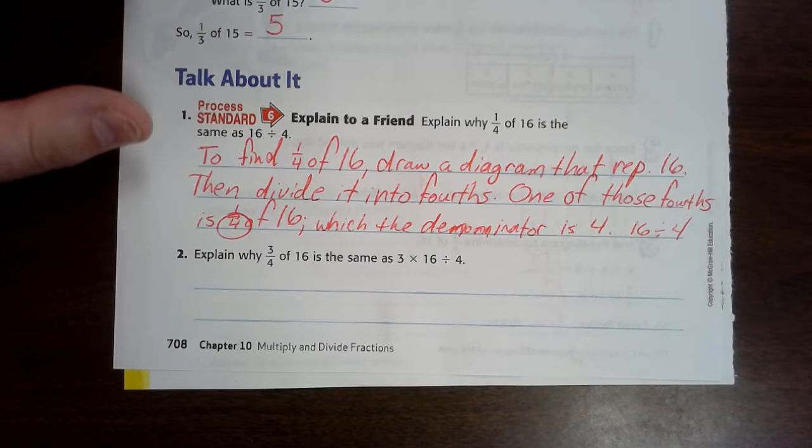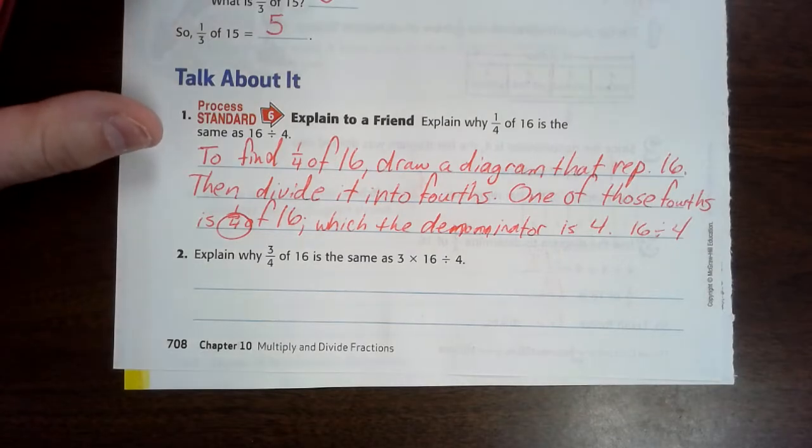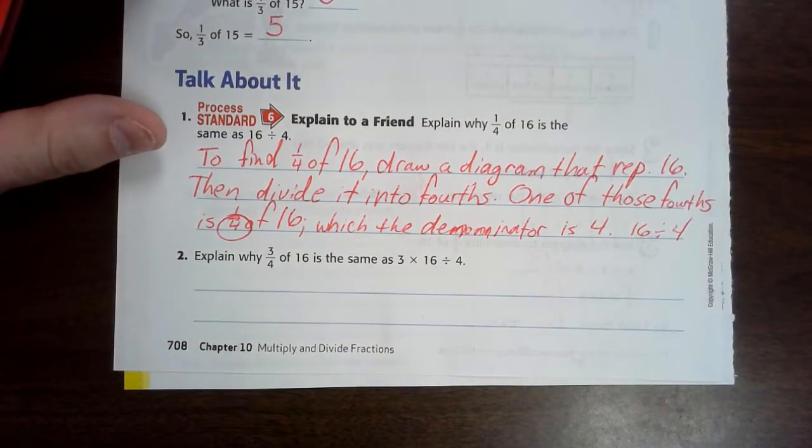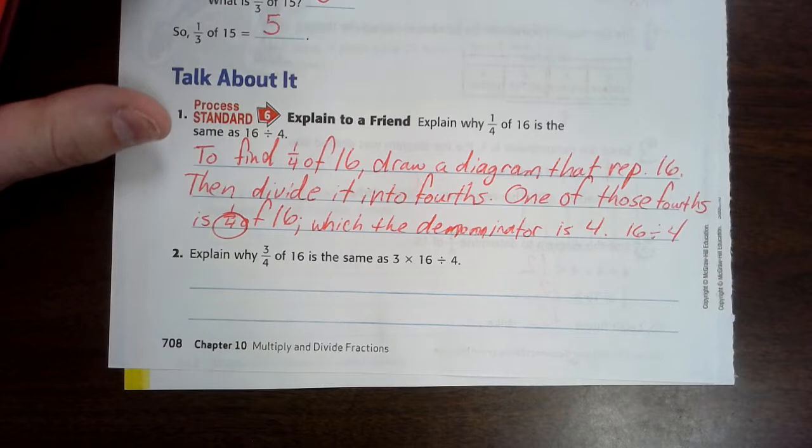Okay. Explain why 3/4 of 16 is the same as 3 times 16 divided by 4.